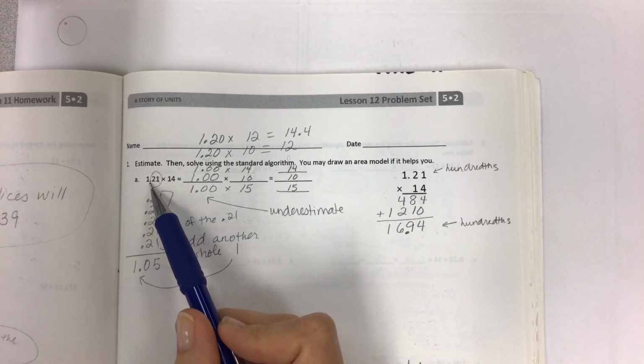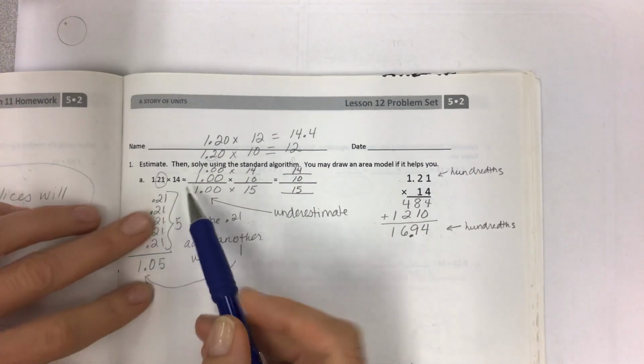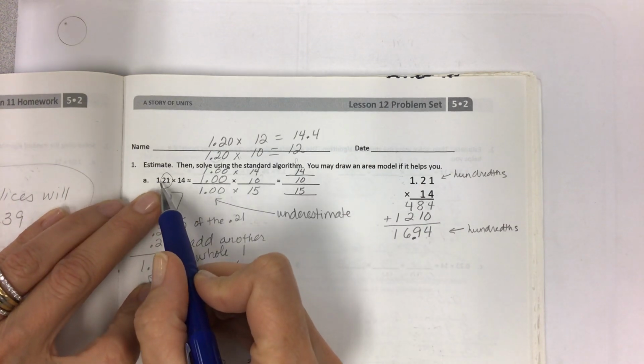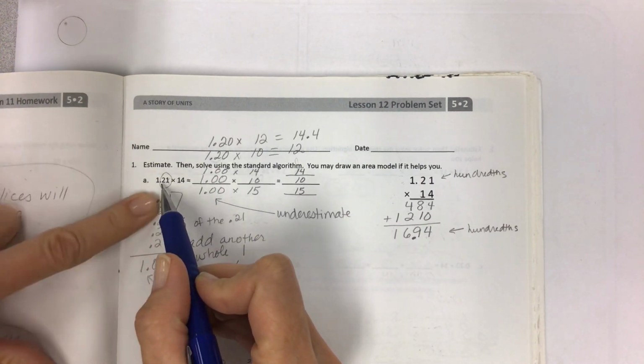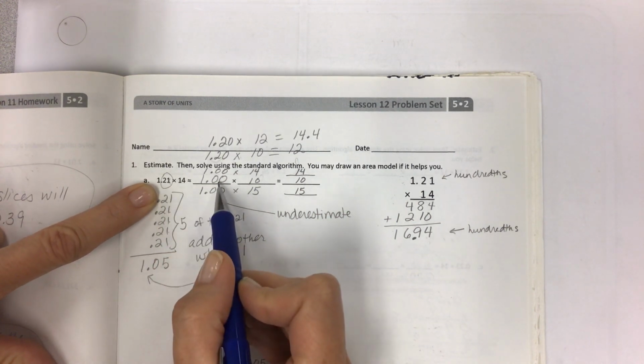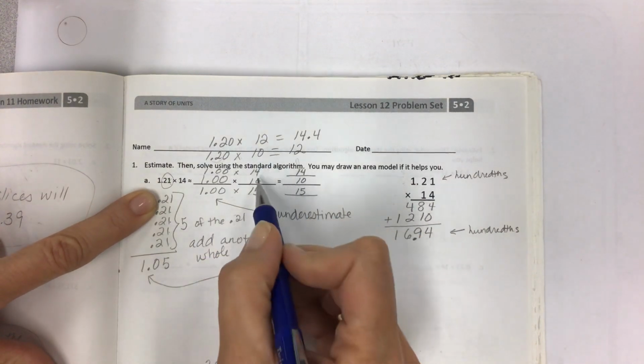So let's take this 1.21 or 1 and 21 hundredths times 14. And as you can see, I have a whole bunch of options here. So some kids will say, well, let's take this 1 and just make it 1. I think making it a 1 is perfectly fine. But then that's where it really can be full of options.